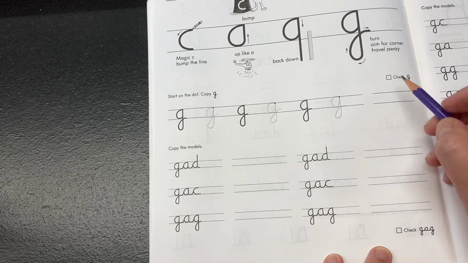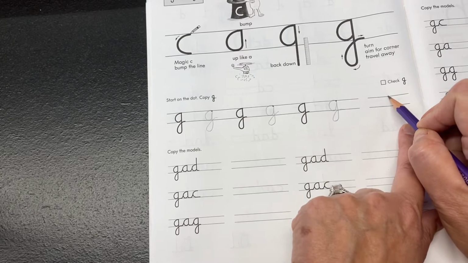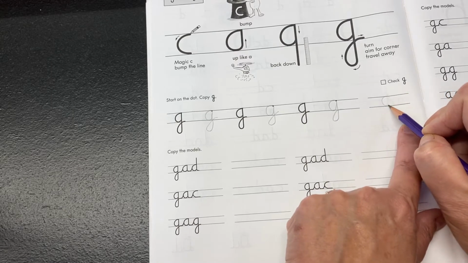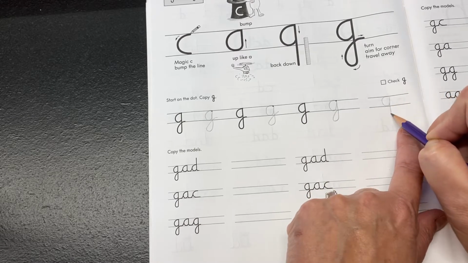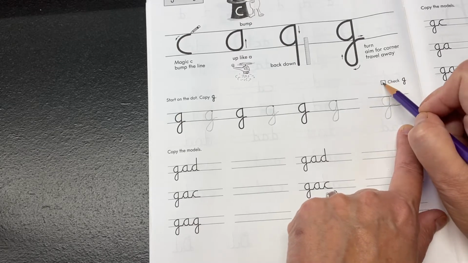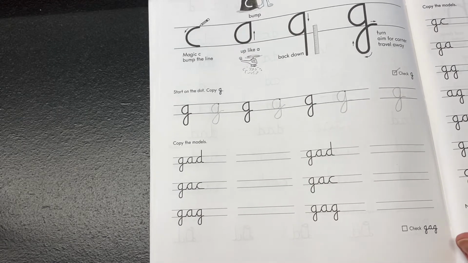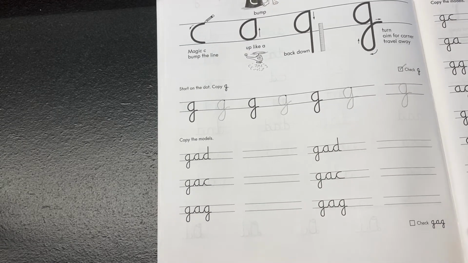Now we're going to make one here, and we're going to check it. We're going to make a C, come up and down and loop around and travel away. And I think that's pretty good, so I'm going to give myself a check mark. Good job, Miss B.